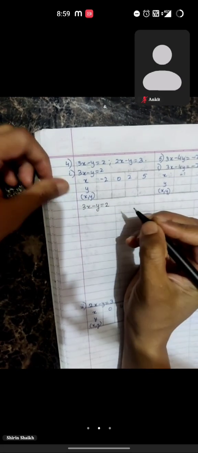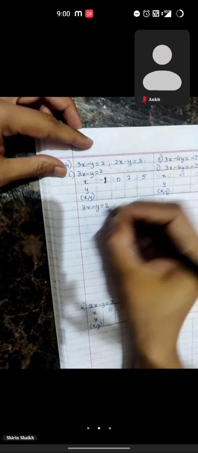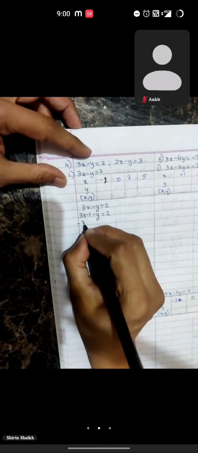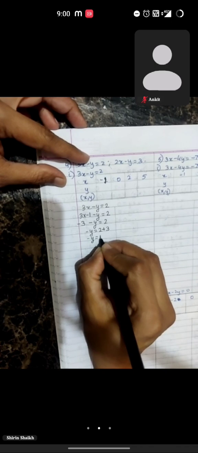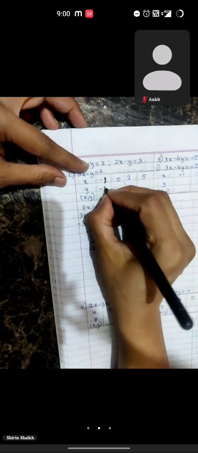Here again I have made everything ready. So the first equation here is 3x minus y is equals to 2. Now I'm going to take x as minus 1 first, okay? So 3 into minus 1 minus y is equals to 2. 3 1s is 3. So minus y is equals to 2. ये यहाँ पे जाके हो जाएगा plus 3. तो 5. y minus sign इधर जाएगी. y will be minus 5.